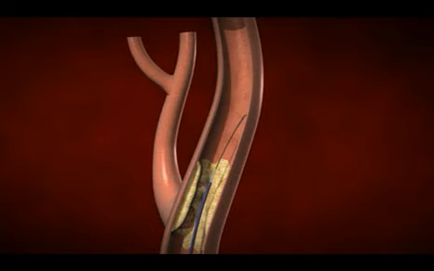Now, the first step of the carotid stenting procedure is to place a filter in the carotid artery on the brain side of the carotid artery, and that filter will still let blood continue to flow to the brain during the procedure, but if any particles break free during your intervention, they'll get trapped in the filter.